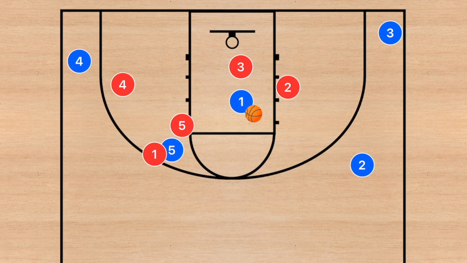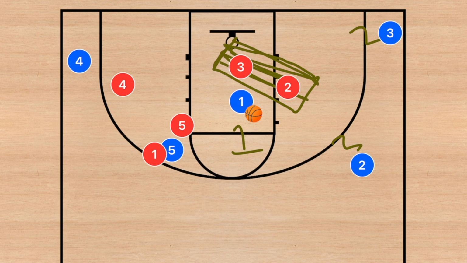However, this is all about trying to create a 3-on-2 situation where you have 3 offensive players against 2 defenders, and you can then just work off of that.